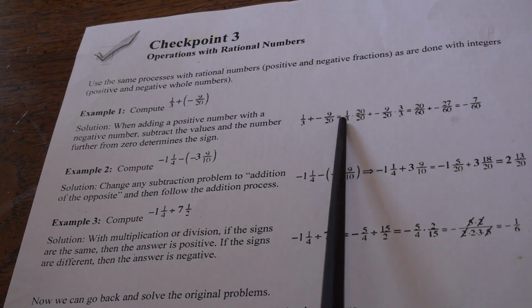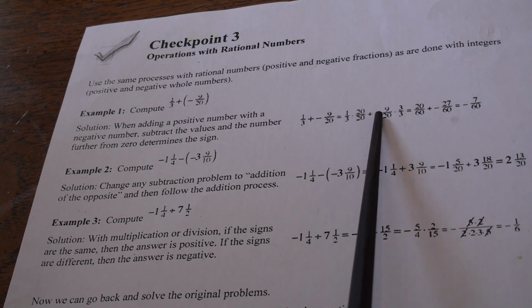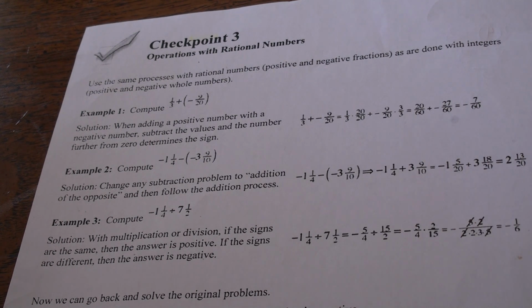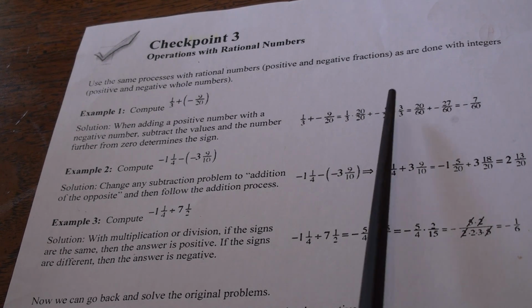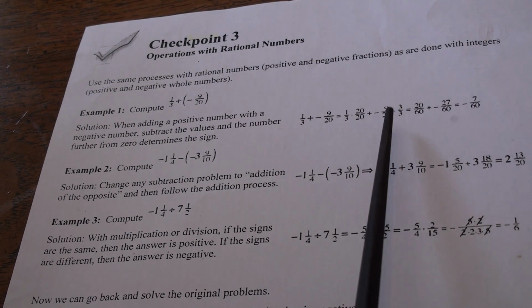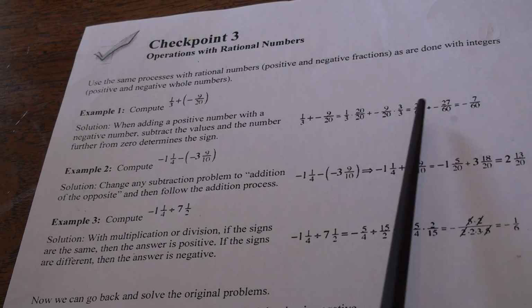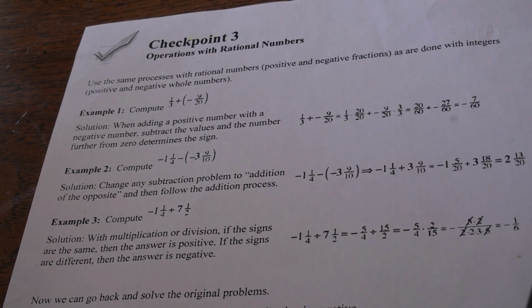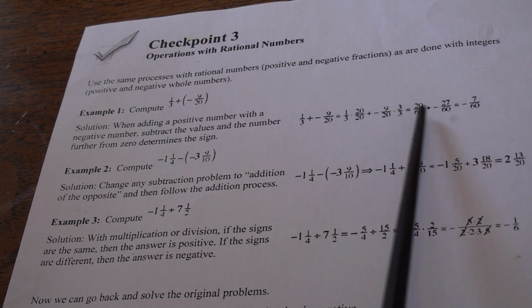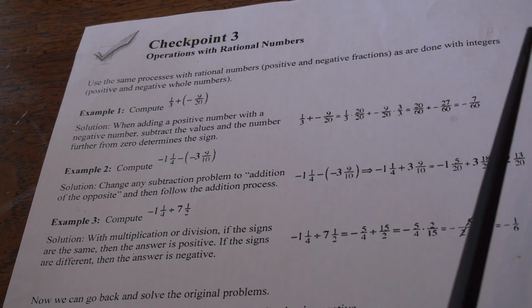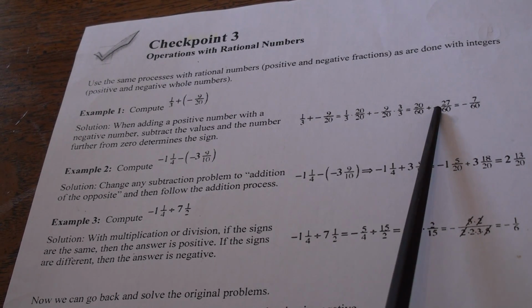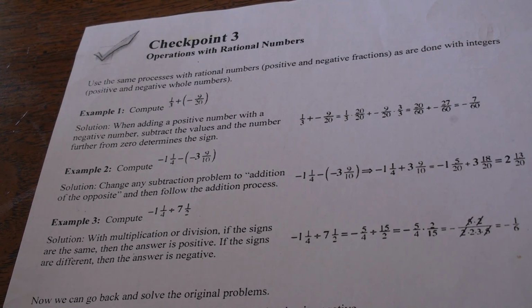So I have 1/3 times 20 over 20 plus -9/20 times 3 over 3. 1 times 20 gives you 20. 3 times 20 gives you 60. 9 times 3 is 27, and 20 times 3 is 60. So now I have the same denominator. And again, when you're adding fractions, your denominator stays the same. So now my denominator is still 60. 20 plus -27 will give me -7. So that's how we get -7/60.